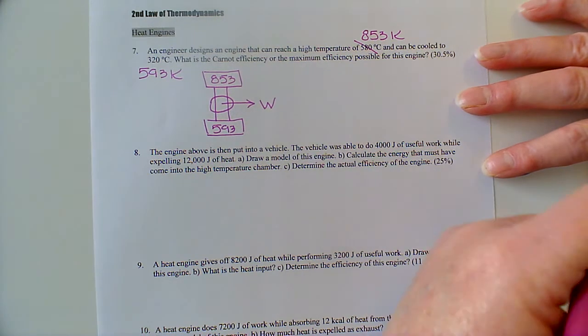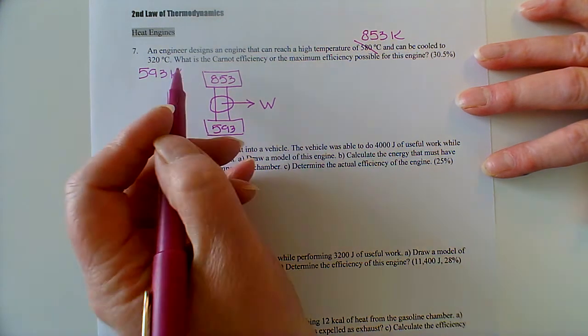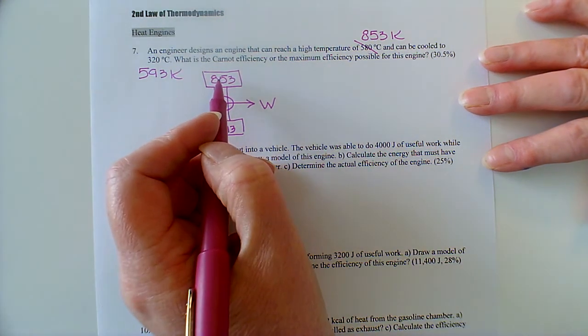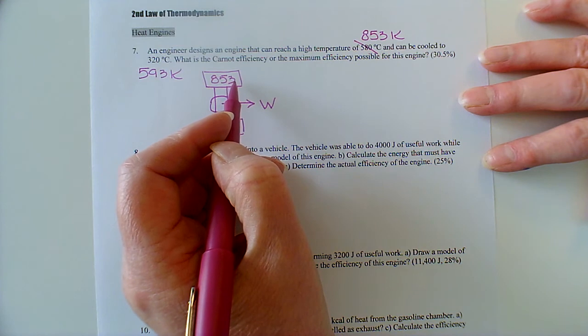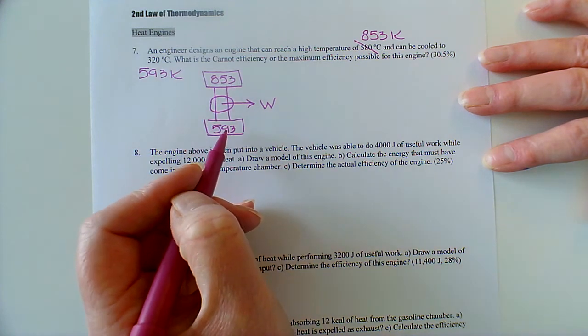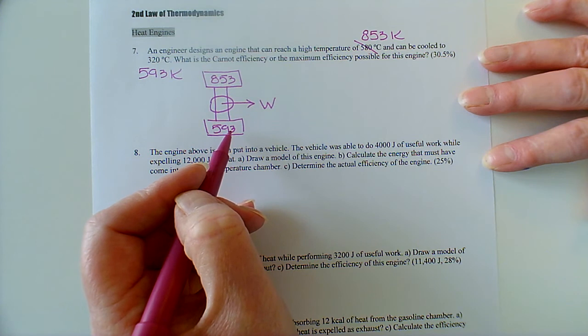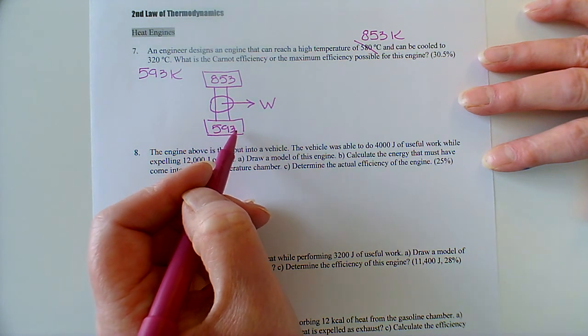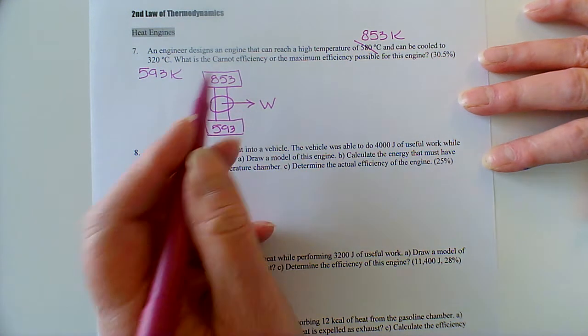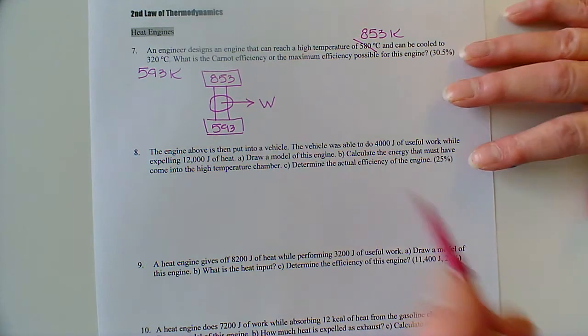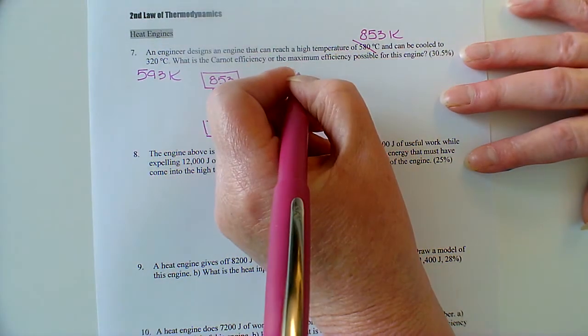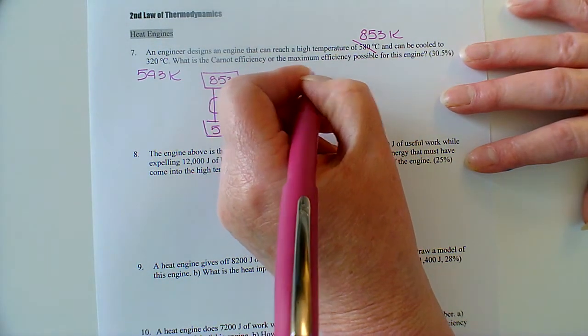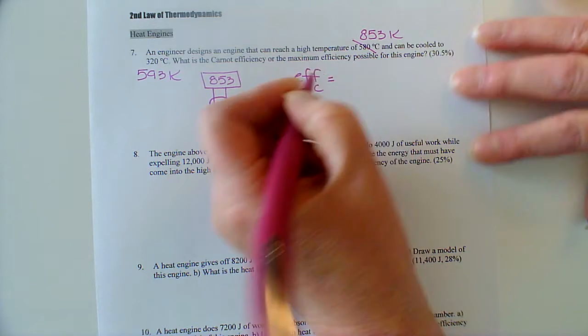So if I was an engineer and I said to my boss, I can get the gas temperature up to 853 K, and then somebody else says, oh, I know how to build an exhaust system and I can get it to cool down to 593 K, then we could calculate the maximum possible efficiency of this engine. And that is called the Carnot efficiency. So I'll put a little C down here for Carnot.